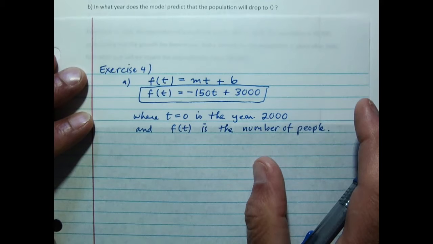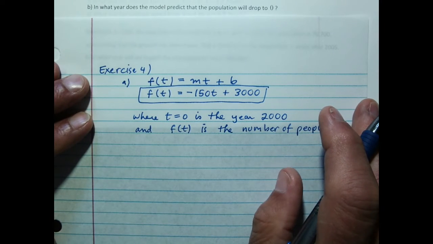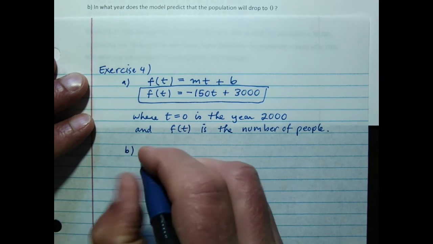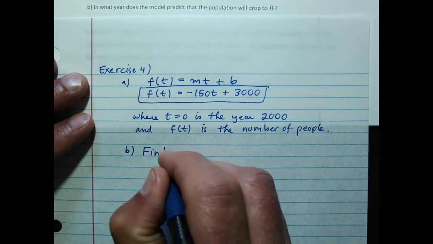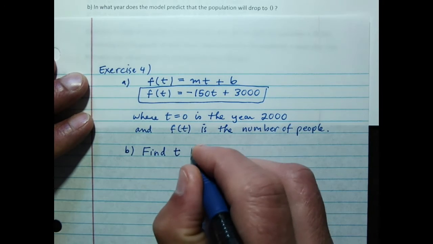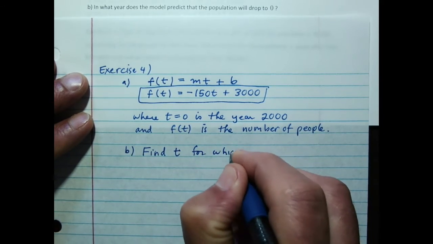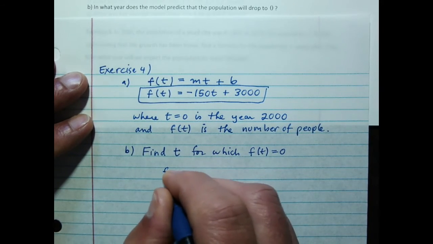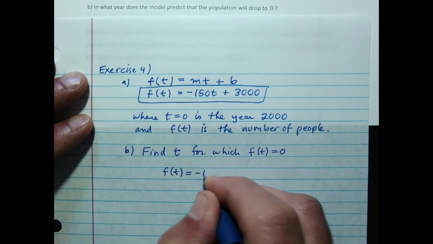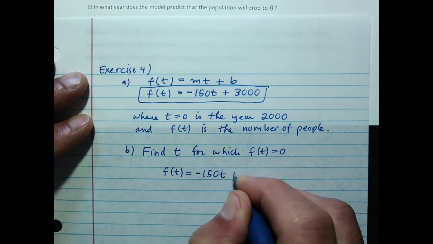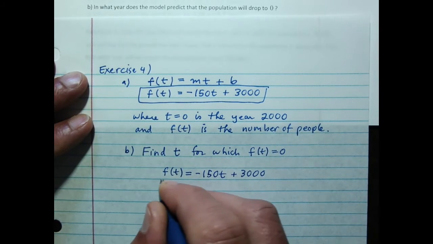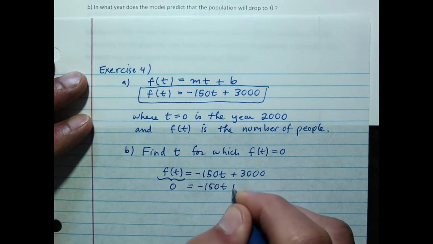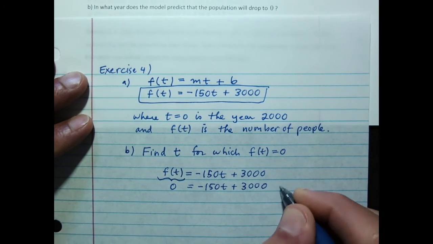Now, in part B, we want to say, in what year does the model predict that the population will be 0? So for part B, we have to find t for which f of t is equal to 0. So I'm going to take my function, f of t equals negative 150t plus 3,000, and I'm going to replace f of t with 0 and solve for t.